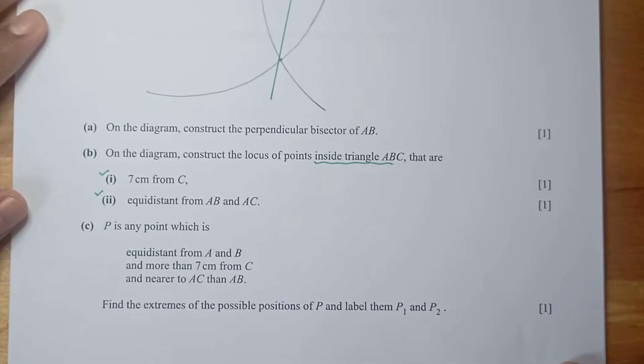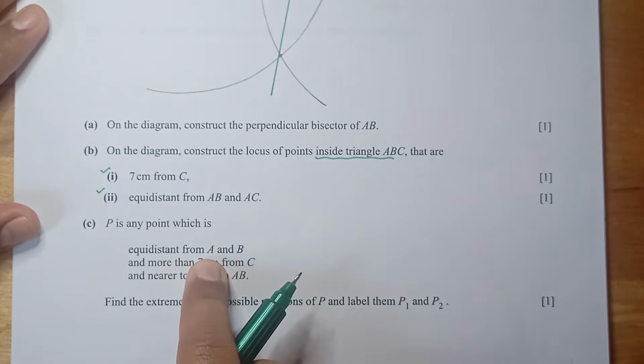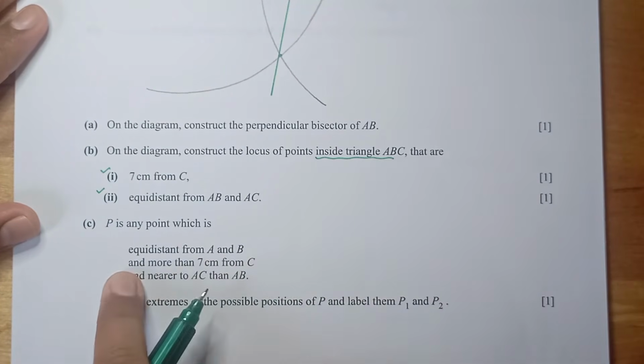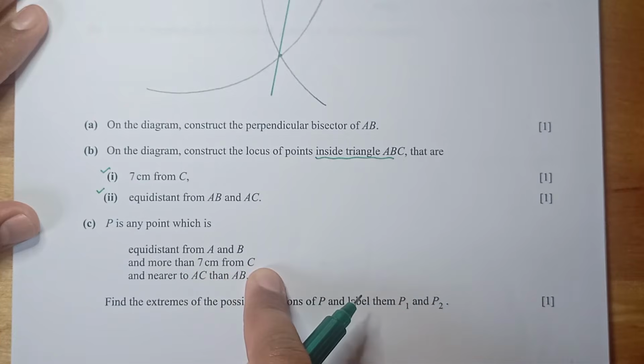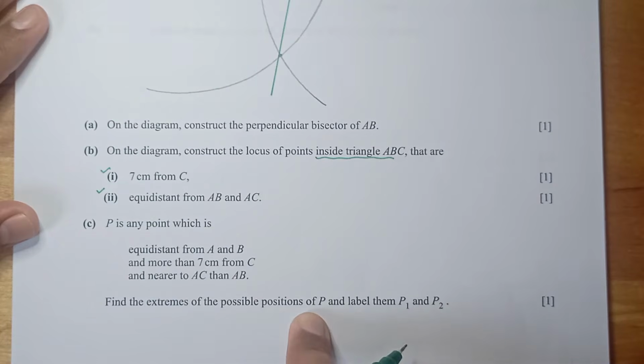Okay, now for part C, P is any point which is equidistant from A and B and more than 7 centimeters from C and nearer to AC than to BC. Find the extremes of possible positions of P and label them P1 and P2.